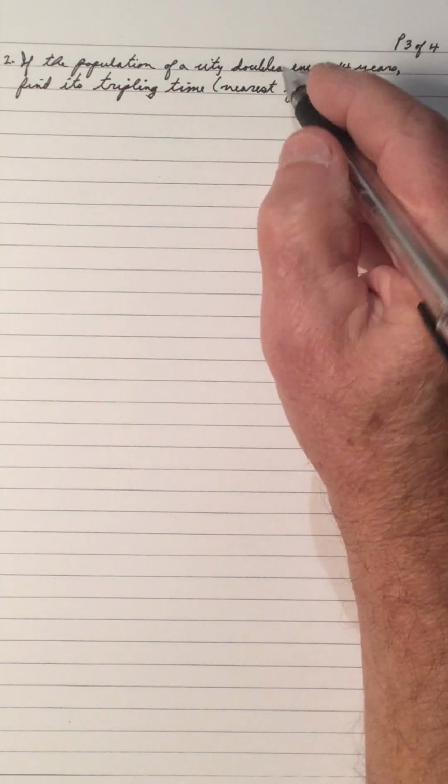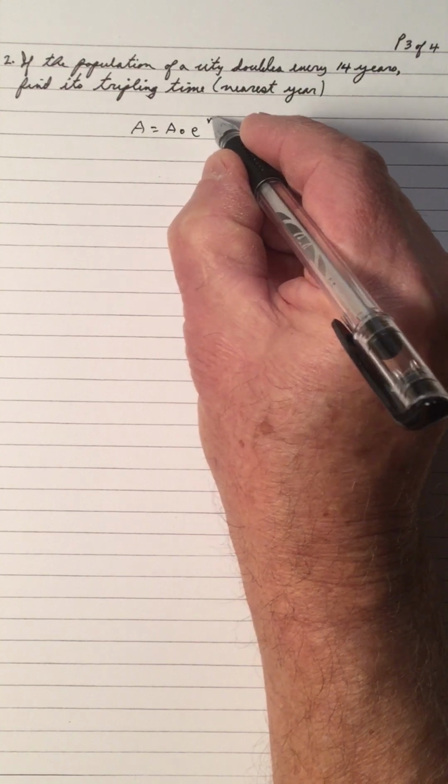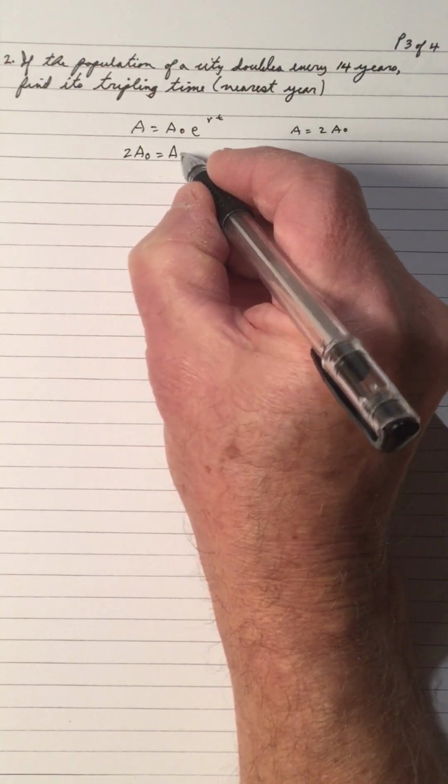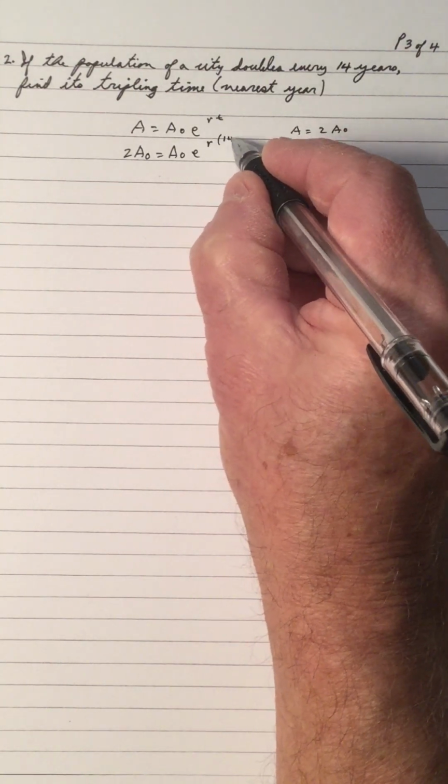Okay, let's do another one. If the population of a city doubles every 14 years, find its tripling time. And we have the equation A0 e to the RT, or we could have a K, and we're doubling, so R is going to be positive again. So doubling means that A equals 2A0, and time is 14 years.